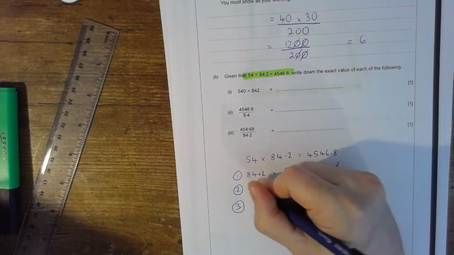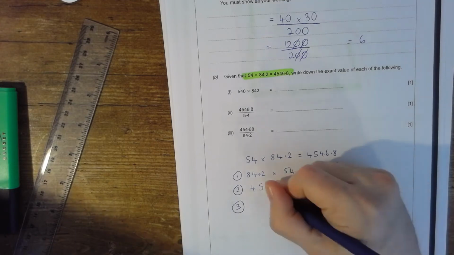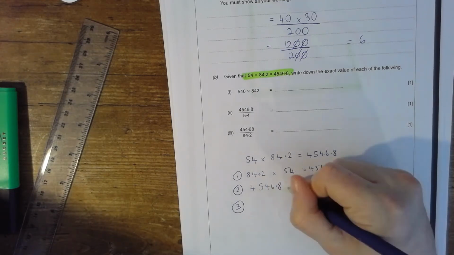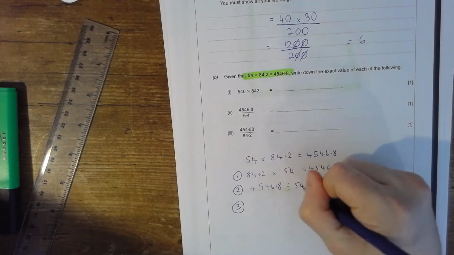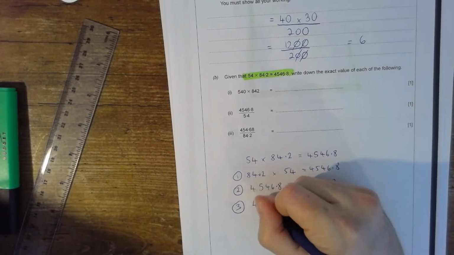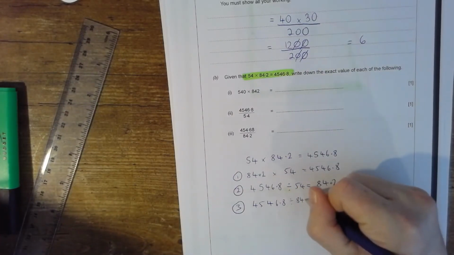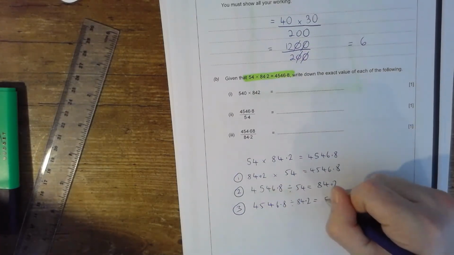The next thing I'm going to do is actually change the order of things now. I know that 4,546.8 divided by 54 must be equal to the other one. It must be equal to 84.2. And similarly, I know that 4,546.8 divided by 84.2 must be equal to 54.